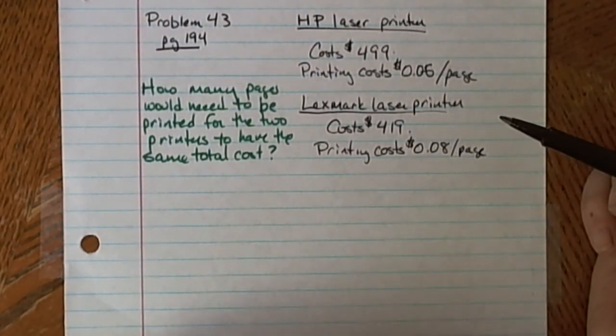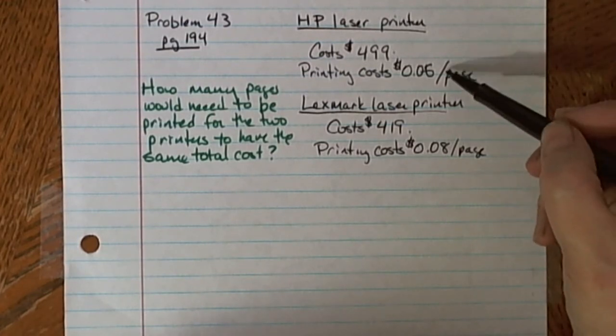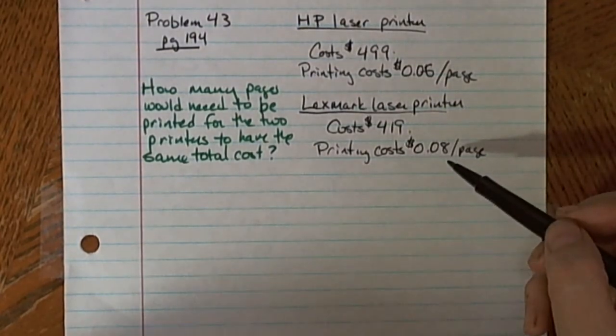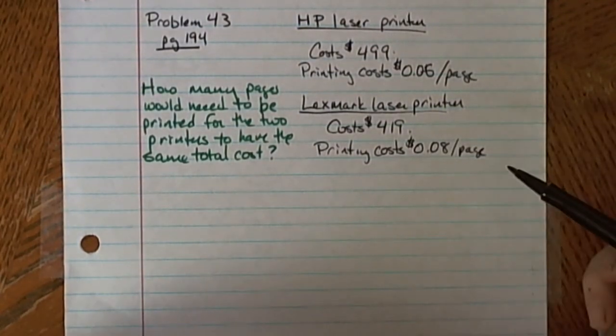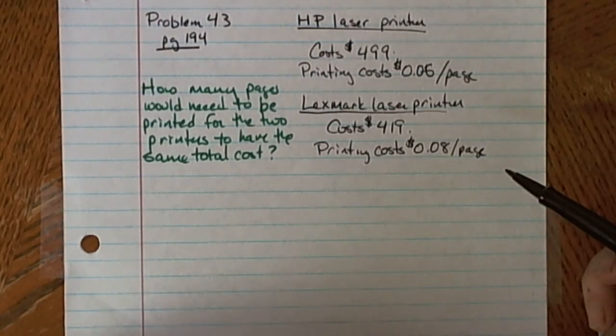Suppose, because of the price of the ink cartridges, the cost of printing a page on the HP is 6 cents per page, and the cost of printing a page on the Lexmark is 8 cents per page. How many pages would need to be printed for the two printers to have the same total cost?